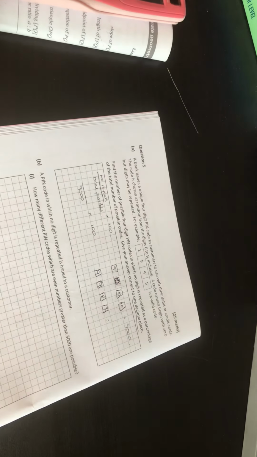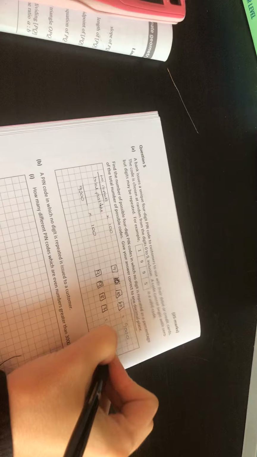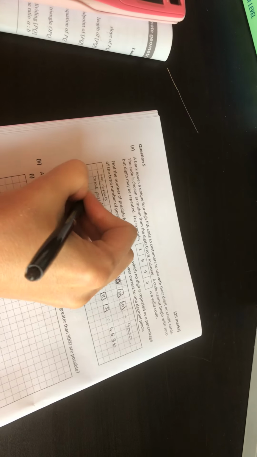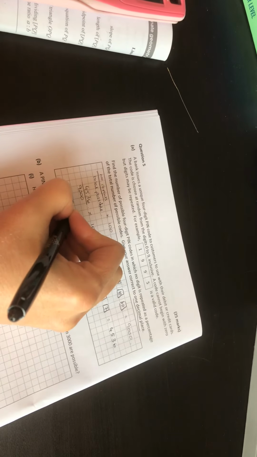Throw that into the calculator. And we have 4, 5, 3, 6. So that's 4,536 on the top, 9,000 on the bottom. Throw that into the calculator, multiply by 100, and you round off to 1 decimal place.